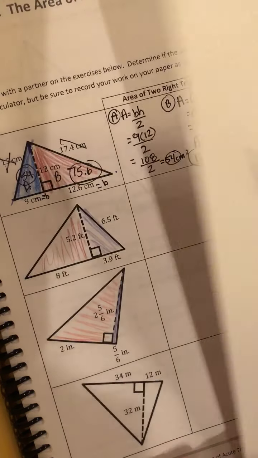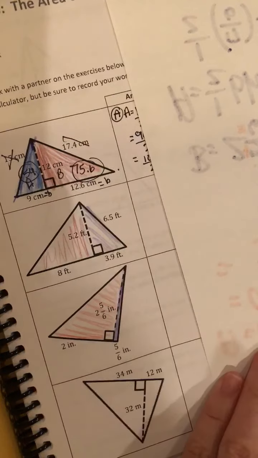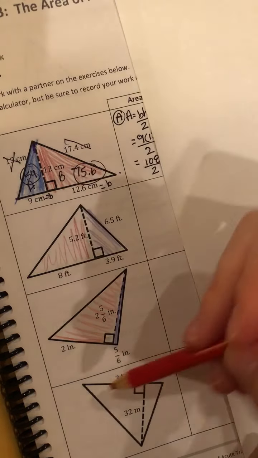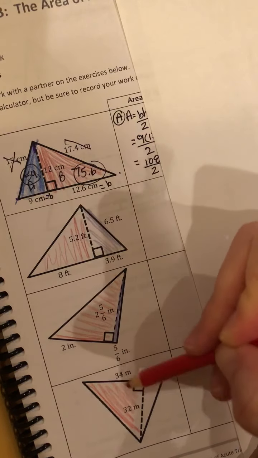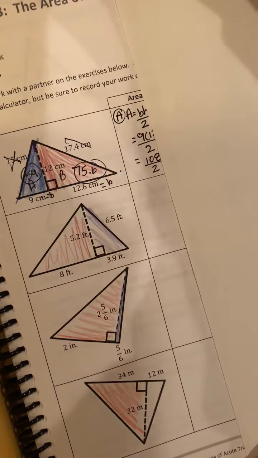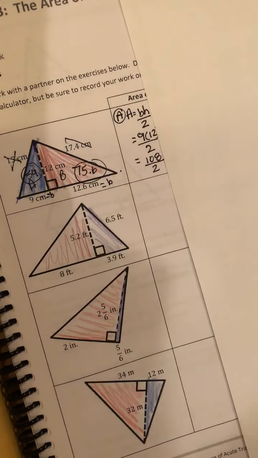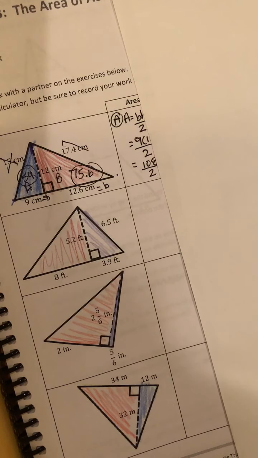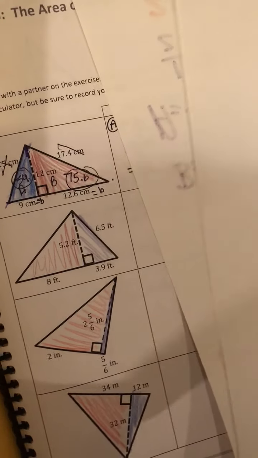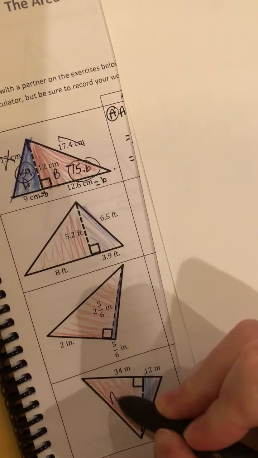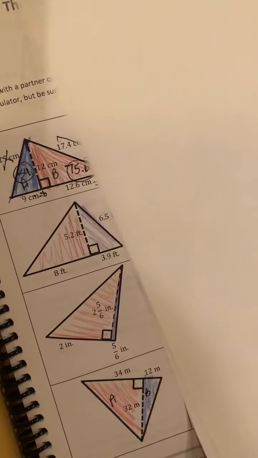Okay. Now the next one. This one's upside down, but that is okay. We can still solve it. We have this one, and we have this one. So I'm going to solve it by combining them. I'm going to call the first one triangle A, the orange, or the red, triangle A, and this triangle B.